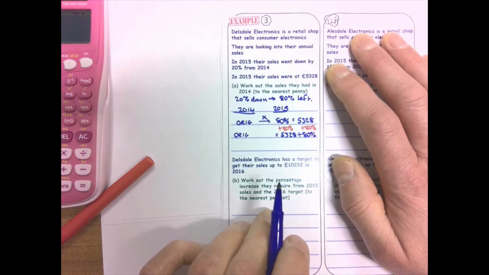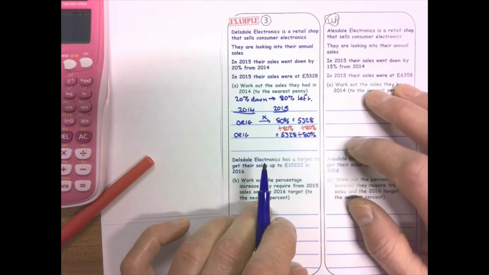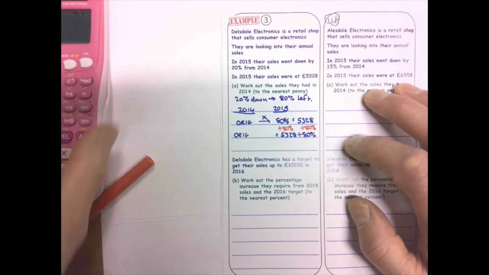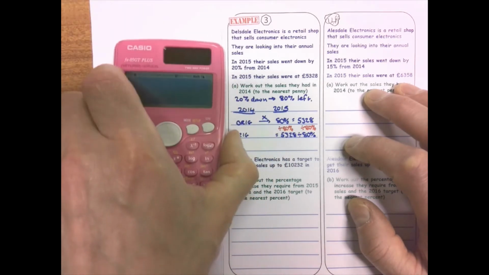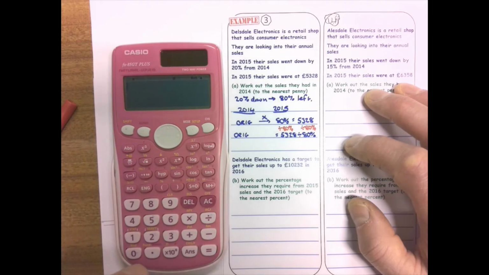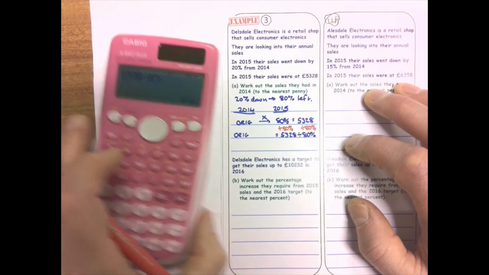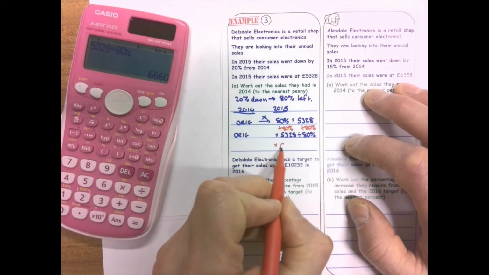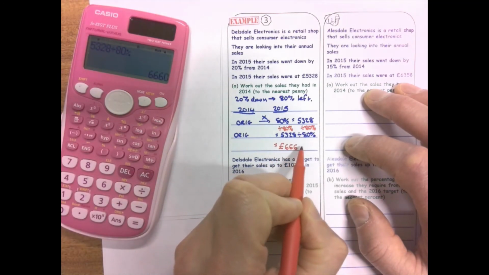Of course, instead of dividing through by 80%, you could divide through by 0.80. It does the same job. I'm going to show you how to do it this way. I think it's just sort of simpler to do it this way. So 5328 divided by 80, and we've got to put the percent sign in, otherwise we're going to get a funny answer. So it's 6660 pounds.